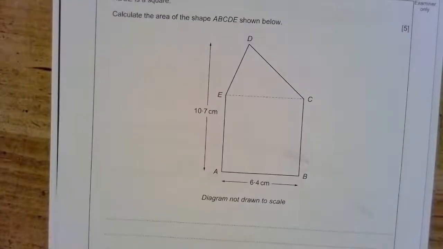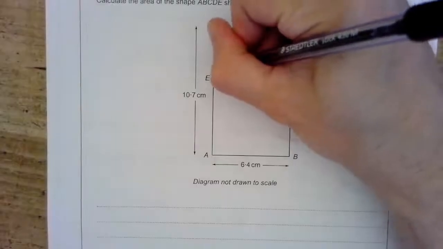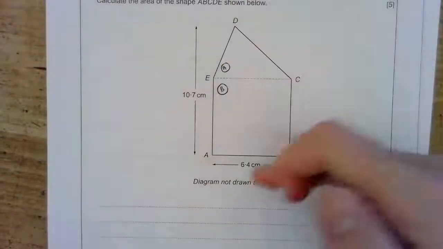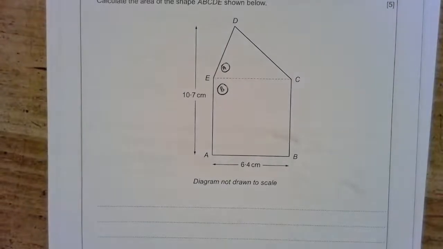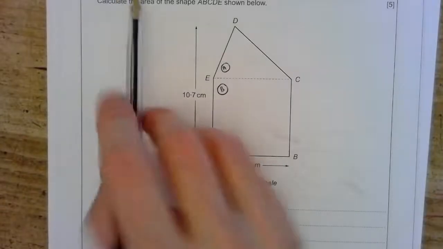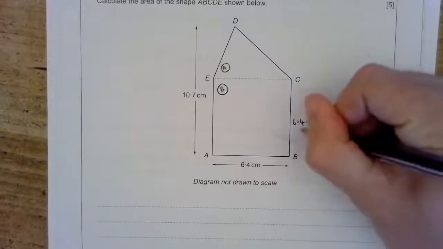Question 9. It says work out the area of the shape below. Now to do that I can see 2 shapes, area A and area B. I don't know what that shape would be. I don't know a formula to work out that shape. It's a pentagon because it has 5 sides. Now this is very easy to begin with because it says ABCD is a square, so that means that this must be 6.4 as well, because its base is 6.4.